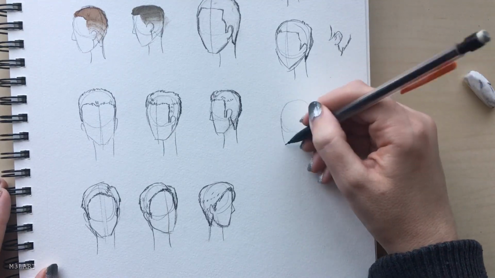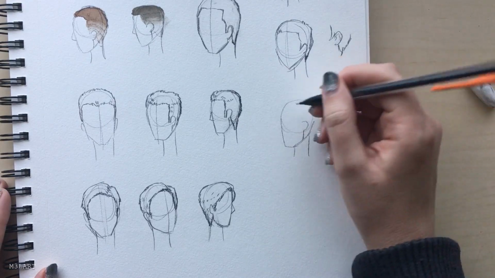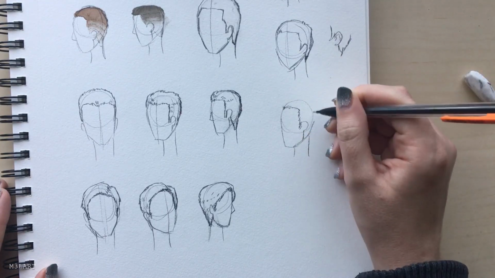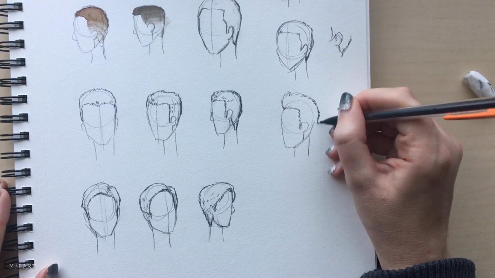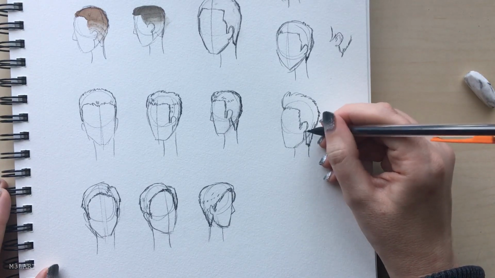Over here, I'm going to show a longer version of each of the styles that I just drew. So this one will be a longer version of that straight up and back style. And I'm doing that by just making the top stick up just a little bit more, but then tapering it down in the same way.